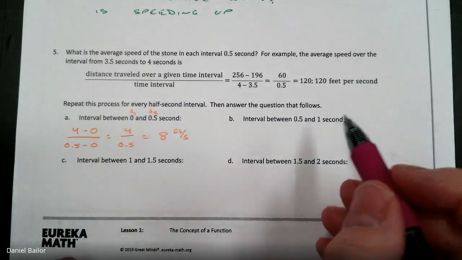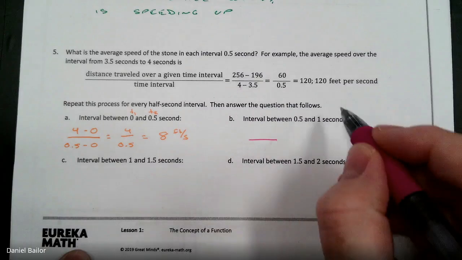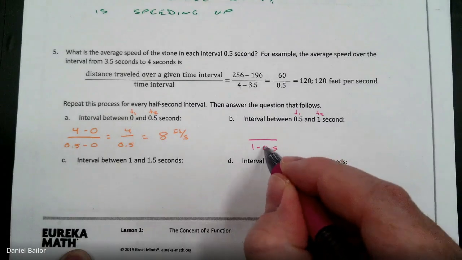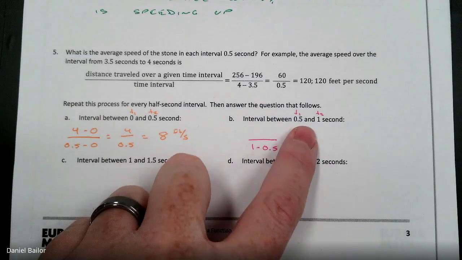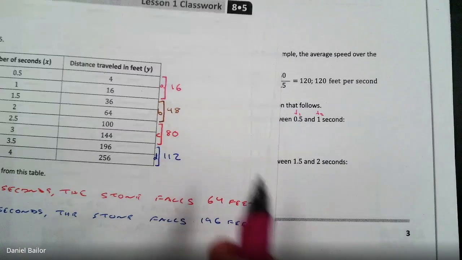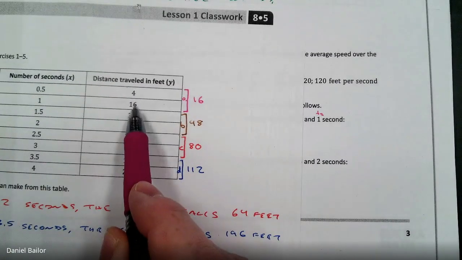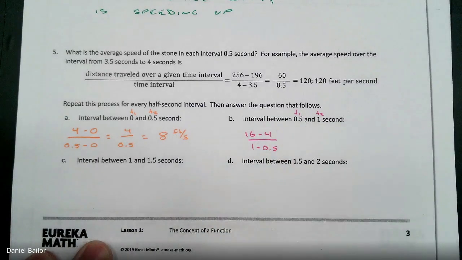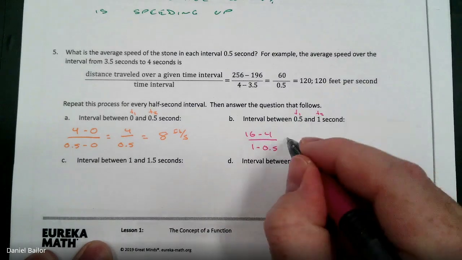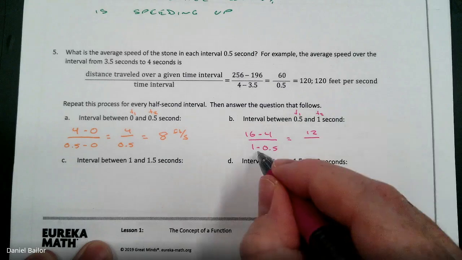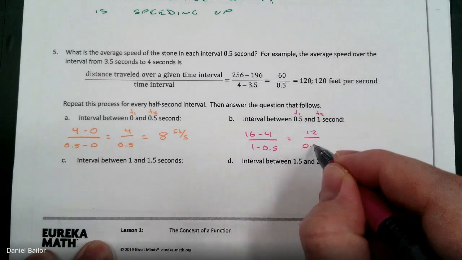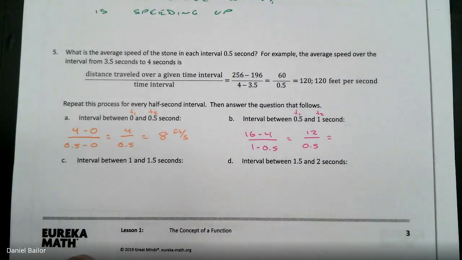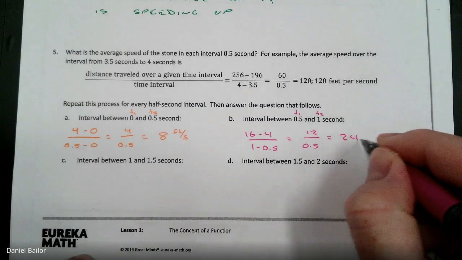What about between 1 and 2? So we do T2 is 1, T1 is half, so we do 1 minus 0.5. And we need to do the matching times. So at 1, it was 16, and at half second, it was 4. So we do 16 minus 4, because D2 minus D1. So that gives us 12, and 1 minus 0.5 is 0.5, which means for that half second, it was moving 24 feet per second.